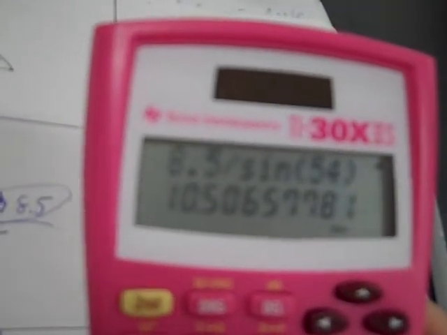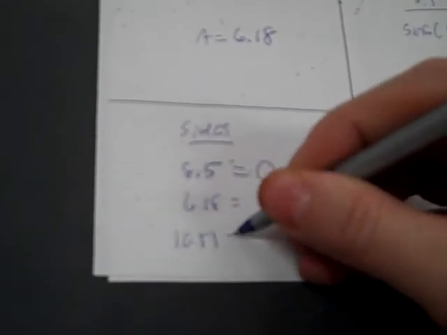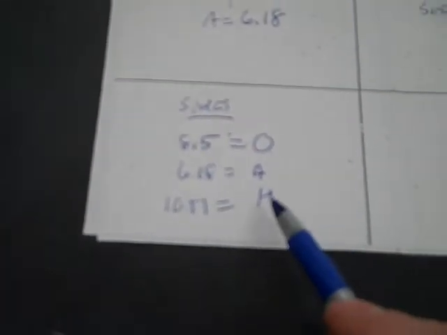Okay, 1 times 8.5 is 8.5. Write it down. Underline it, divide by sine 54. Okay, I got 10.51. Okay, so my H is equivalent to 10.51. Remember, one thing you know, the H should be your longest side. If it's not, you screwed up. Okay.